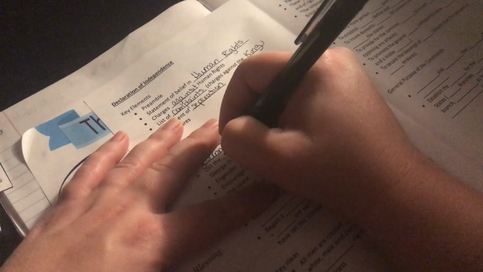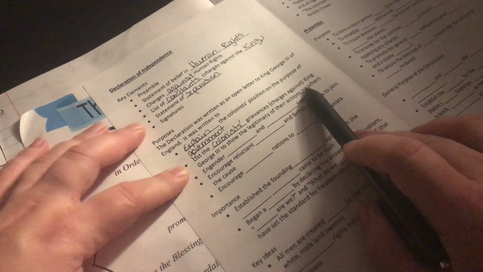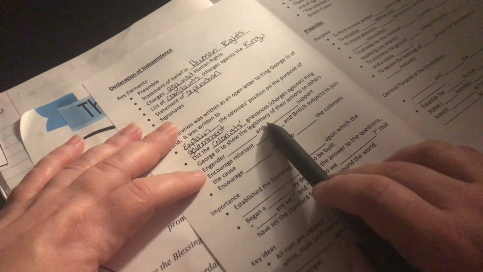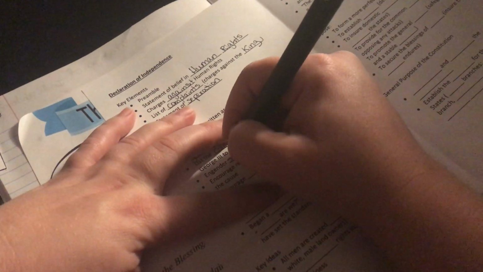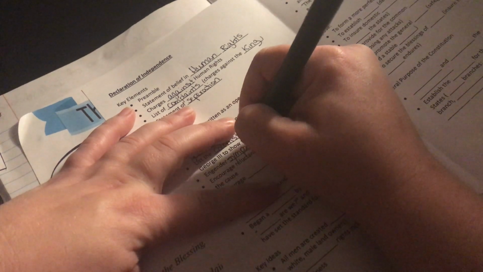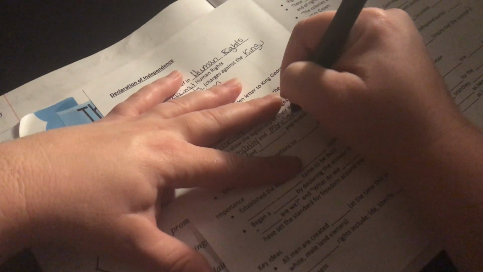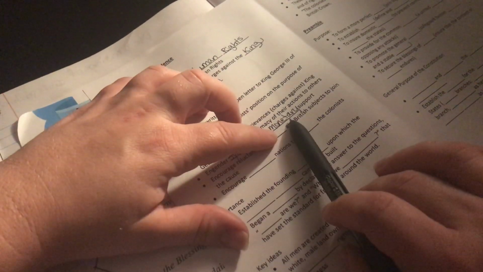Okay? It listed the colonists' grievances, or what was upsetting them, charges against King George III to show the legitimacy, or the proof, of their actions to others. So it engenders sympathy and monetary support. So it was written to get sympathy, for people to feel bad for them, and to provide them with money.